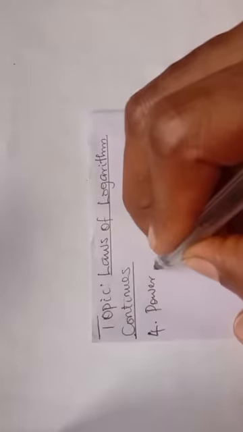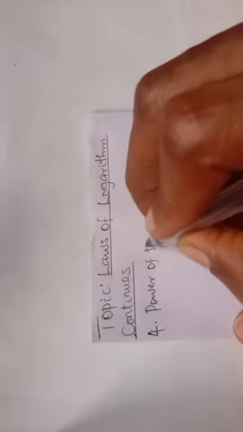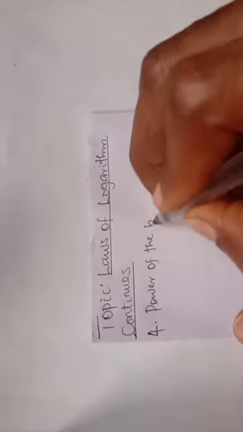Let's look at when the base is raised to a particular power. What do we say about it? So we just say for the fourth law, power of the base.